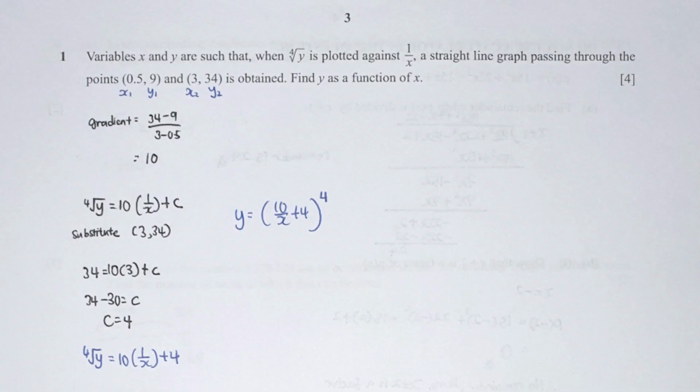So for the first question here, this is the line type of question. As per usual, the first thing that we need to calculate is the gradient. So I labeled y2, y1, x2, x1 and ran the gradient calculation, and I got 10. From this, I can now construct the line equation, y equals mx plus c. The y is now our root of 4y, and then our x will now be changed into 1 over x.